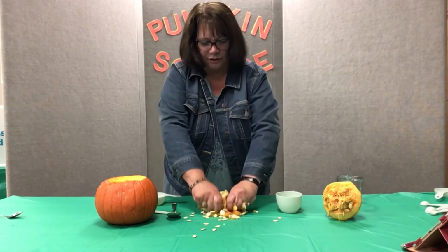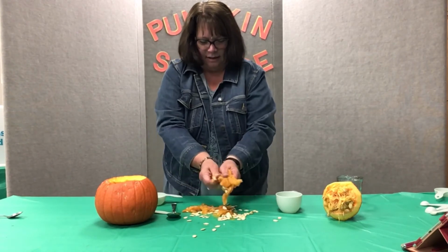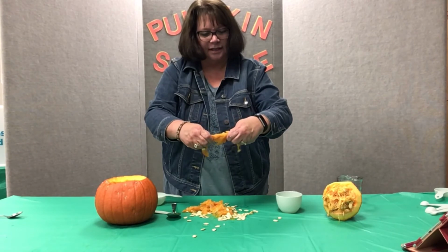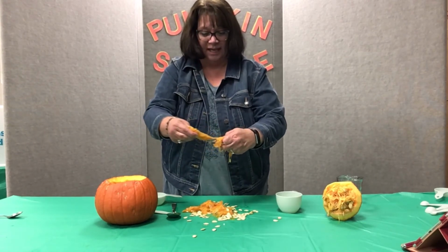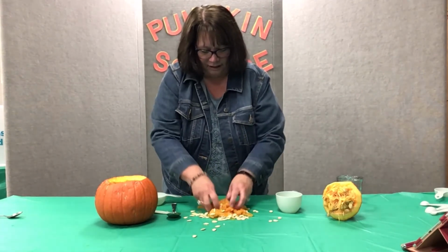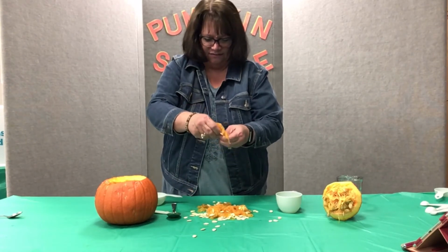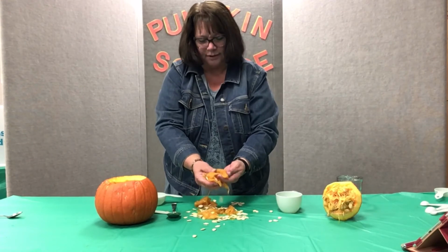Keep working with it because you know that's the fun of slime. You just keep on working with it. Oh my goodness, it's very slimy. It's getting stringier. Even though there are more strings in here from the pumpkin, it's even slimier. Very, very slimy. Wow. Look at all those seeds. Some of the seeds fell out, but some are still in there.